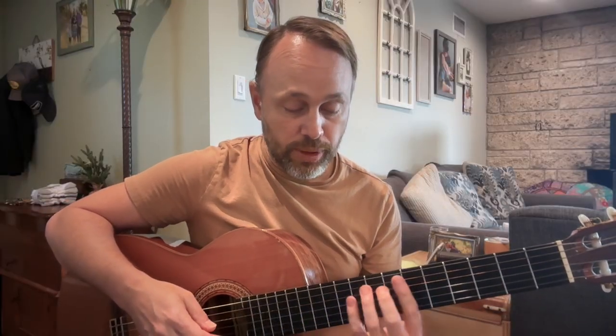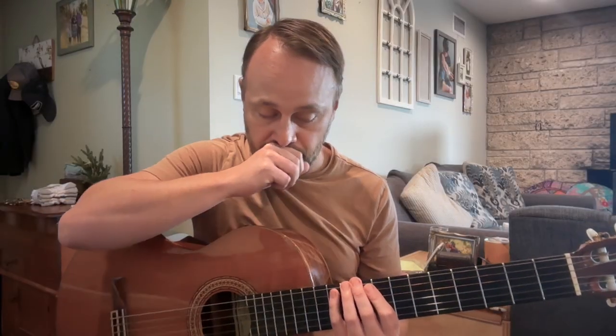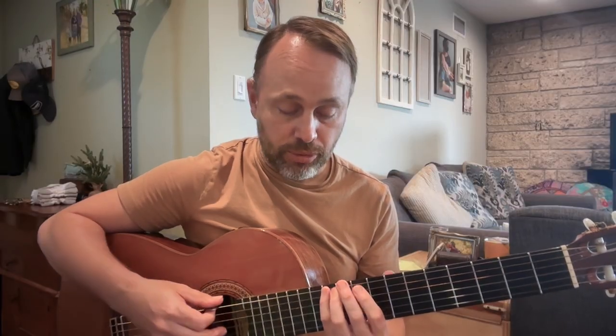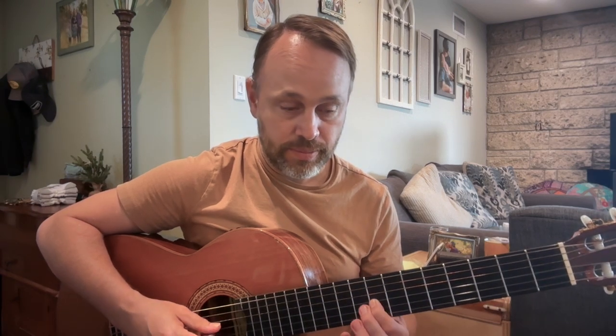Now, once we go up here to the G shape, those patterns just repeat on a different string set. So here's E flat, and we're going to do the same thing. Root, third, fifth, seventh, root.